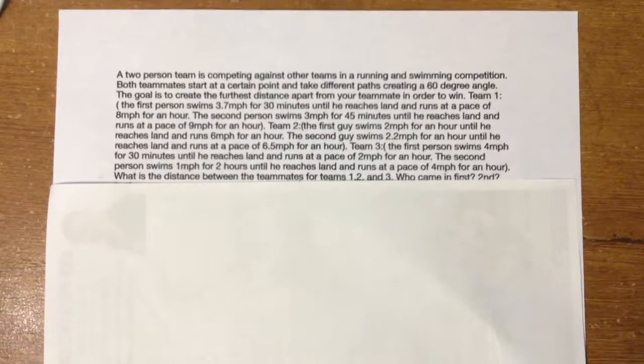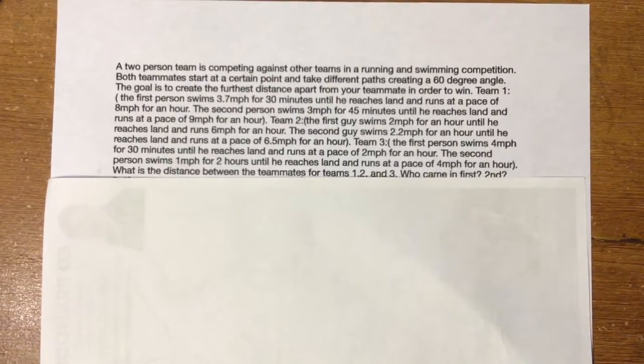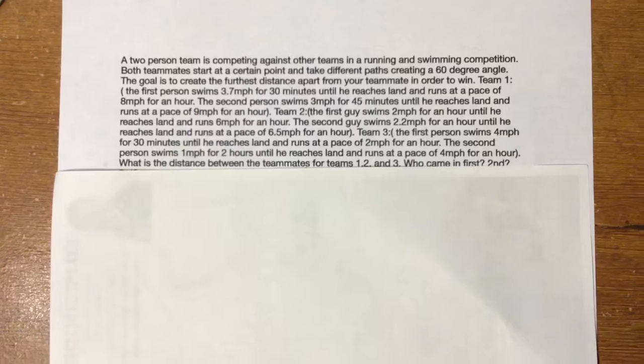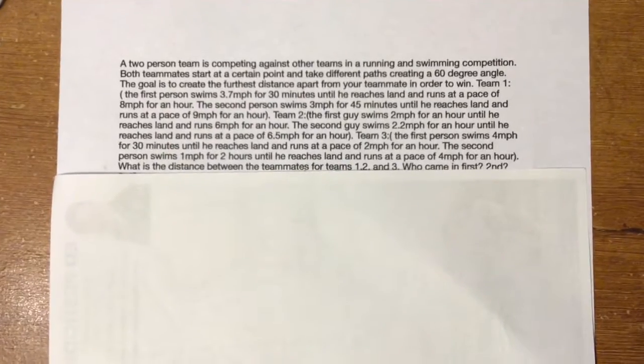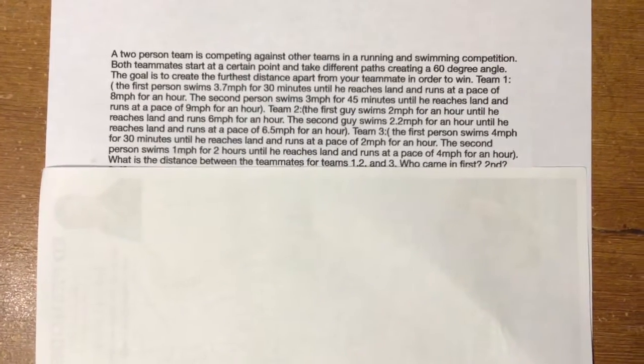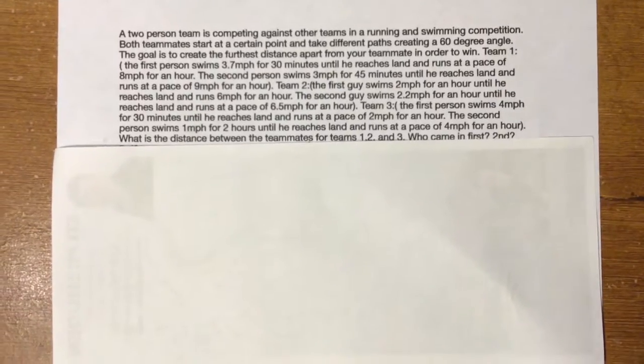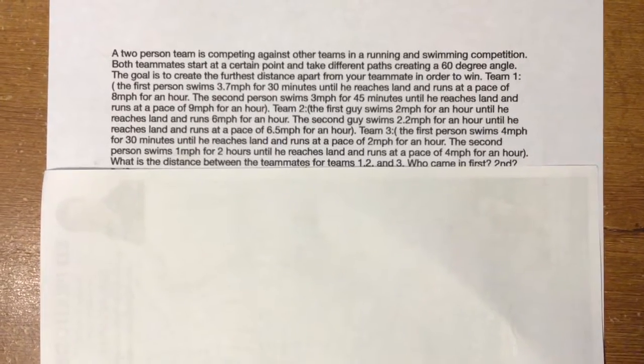Team 2. The first guy swims 2 miles per hour for an hour until he reaches land and runs 6 miles per hour for an hour. The second guy swims 2.2 miles per hour for an hour until he reaches land and runs at a pace of 6.5 miles per hour for an hour.